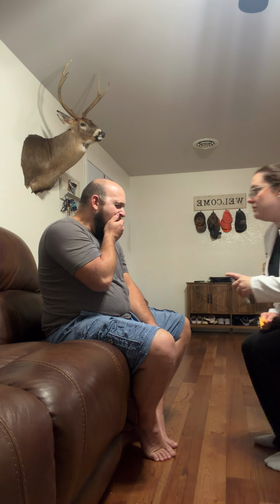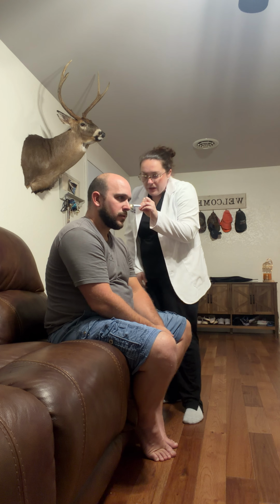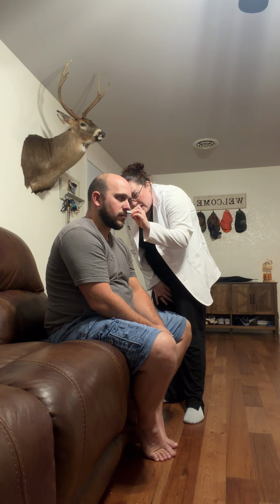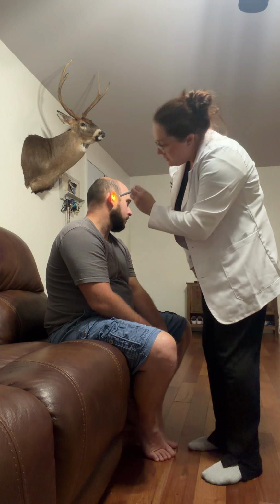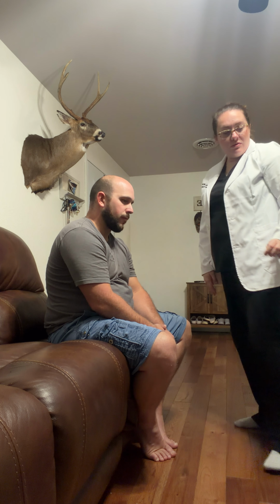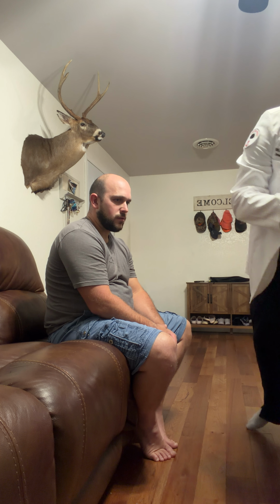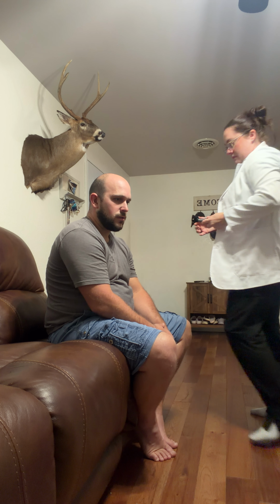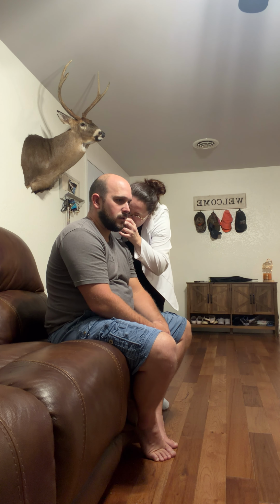Okay, now I will move on to the ear. I'll inspect the external ear and the external canal. I do not see any lumps, masses, or drainage. Neither on this side. Ears are symmetrical. I'm going to check this tympanic membrane.